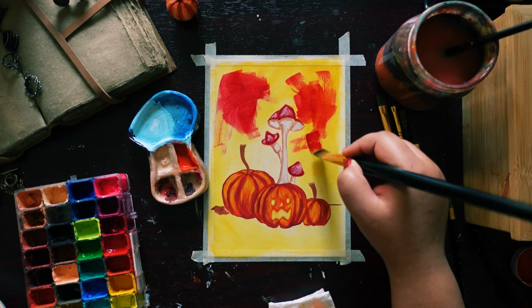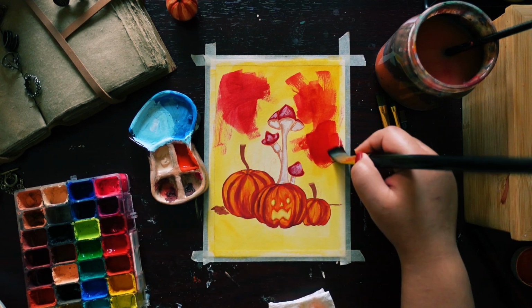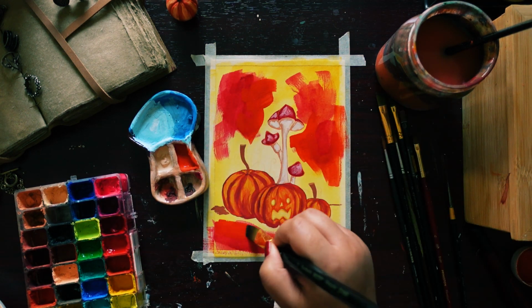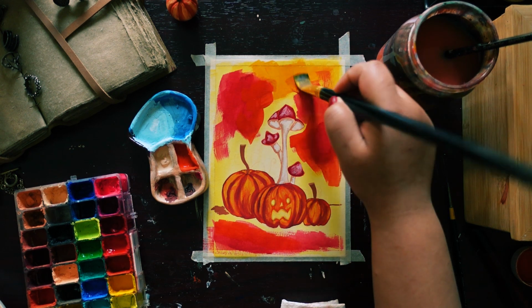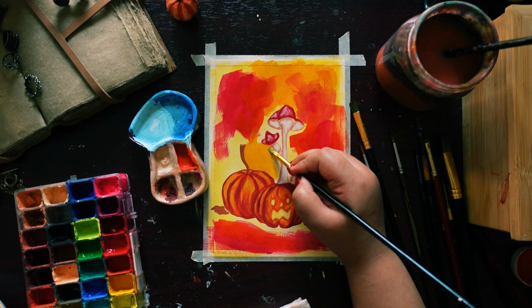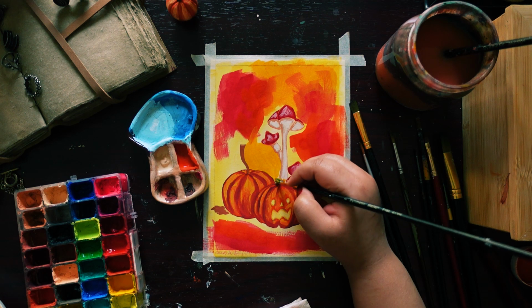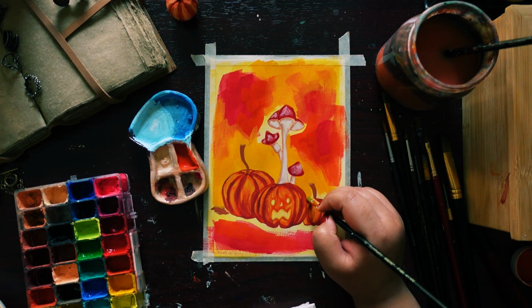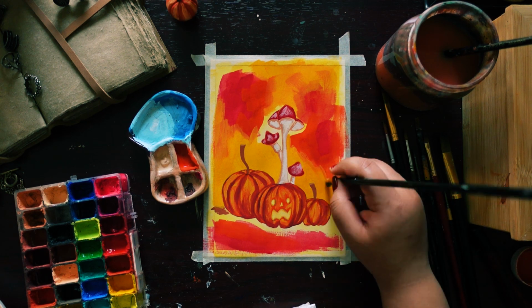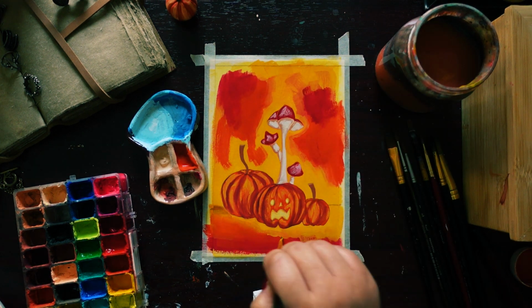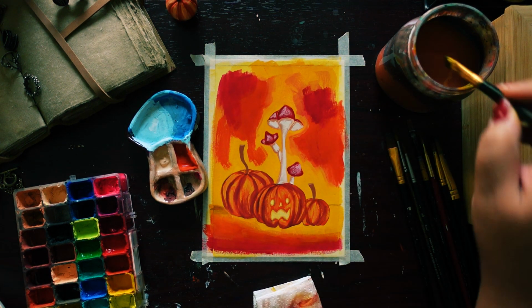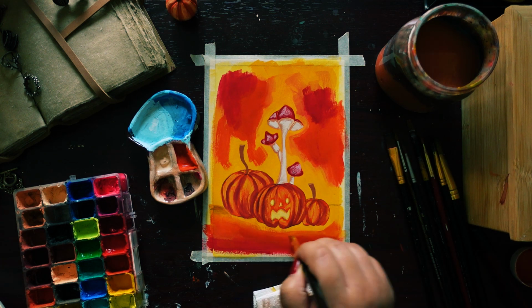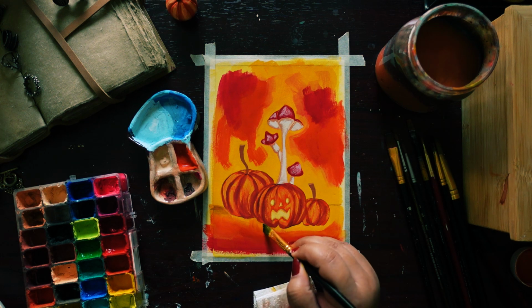Now let's add some interest in the background. I am adding crimson and vermilion at the bottom of the paper as well as on both the sides on the top. Then I am filling the rest of the background with cadmium yellow. Once that's done, I am going to use my brush and blend everything together. I will be cleaning my brush in between and sometimes even using cadmium yellow.